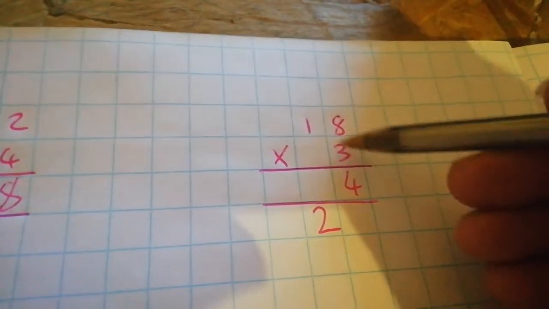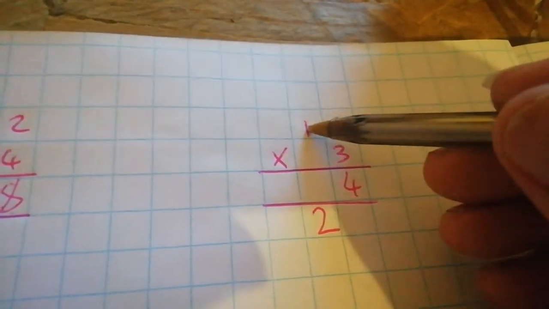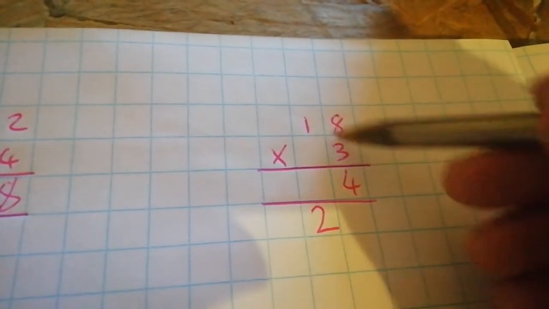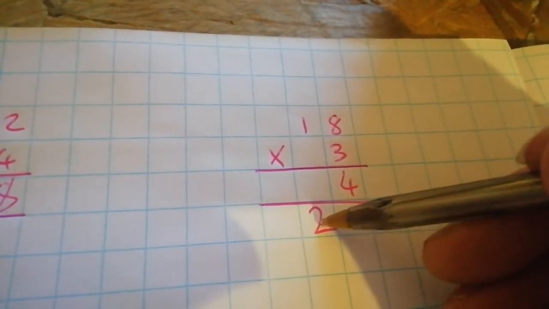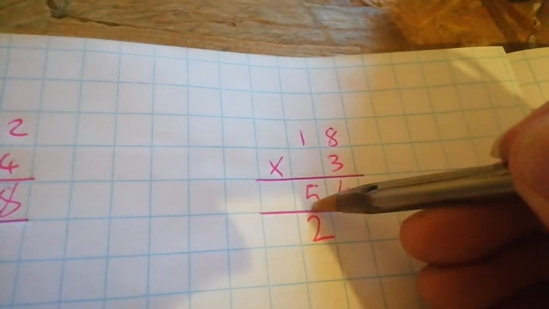Now I'm doing 3 multiplied by 1. There's 1 ten in that column, so 3 multiplied by that's 3 tens. Add on these 2 tens that I've got here, so I'm going to end up with 5 tens.